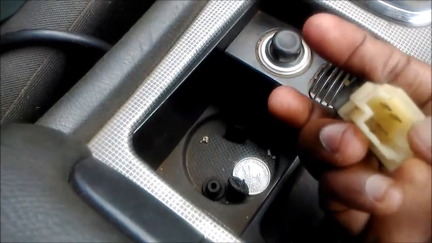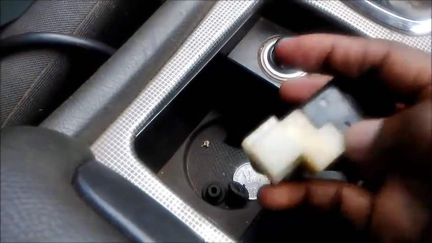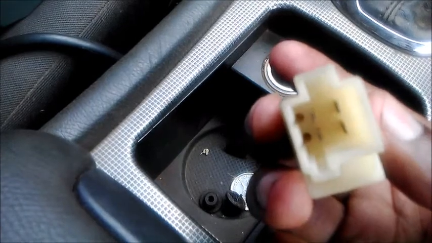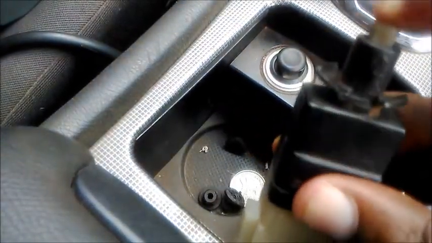Terminal ebbiri normally open, terminal ebbiri normally closed. That's how it works. That's why this thing has 4 terminals together. Ninga switch eriemu.